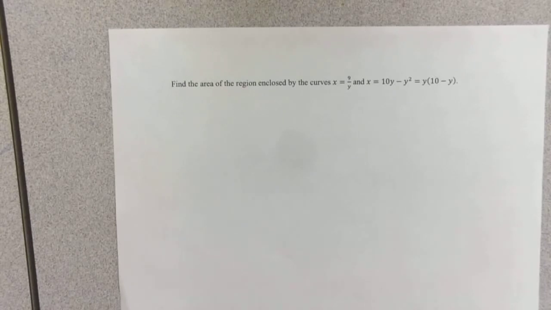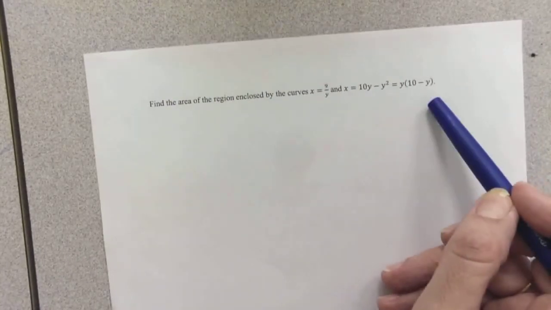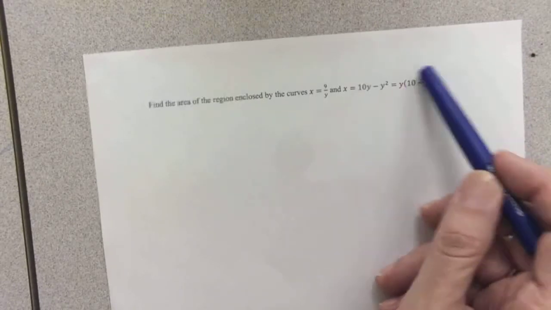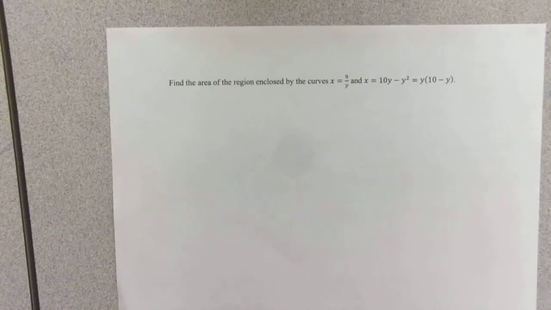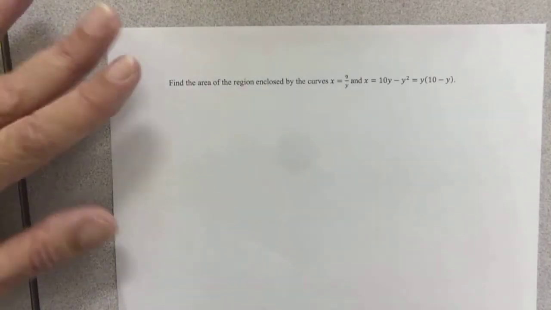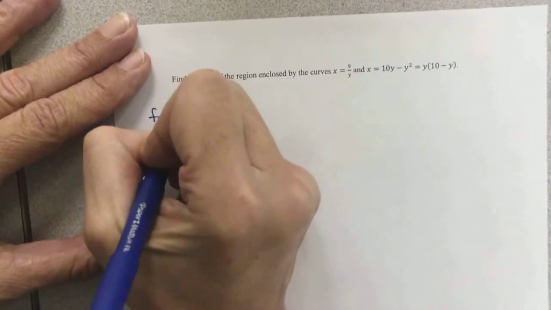Now I will set your mind at ease somewhat: when you're given functions in terms of y, especially if they get a little bit complicated like that, I will provide the graph for you, because this is not something you can do easily on your calculator. So if this were the sort of problem, I would provide it for you in a testing situation. In your homework, it depends on the homework.